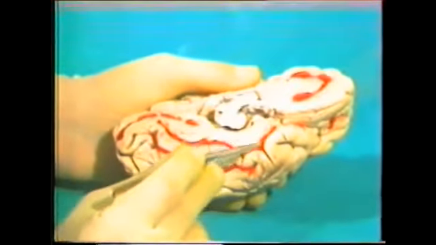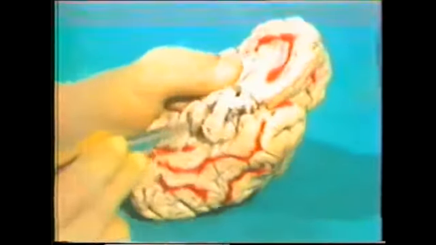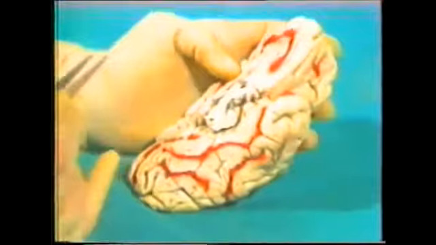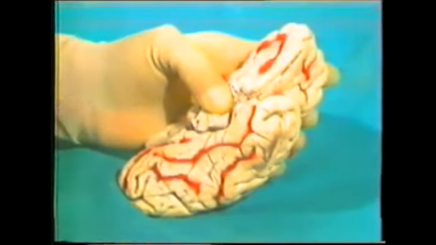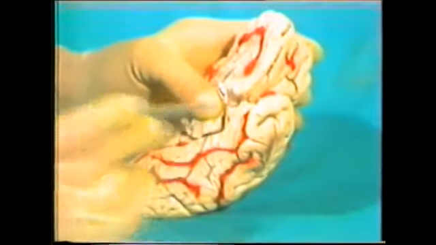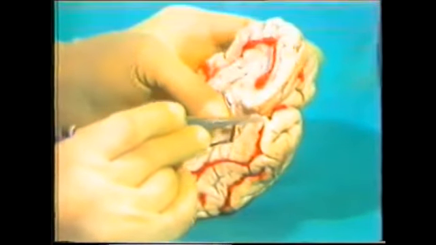This is the rhinal sulcus, which lies in line with the collateral sulcus and bounds the uncus laterally. This is the uncus, which is a center for smell.